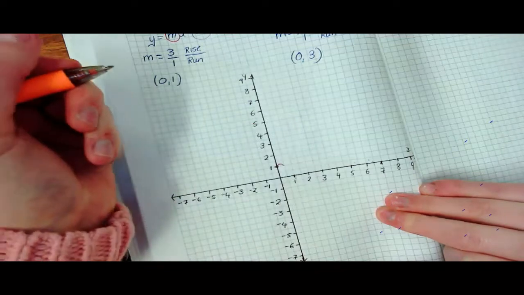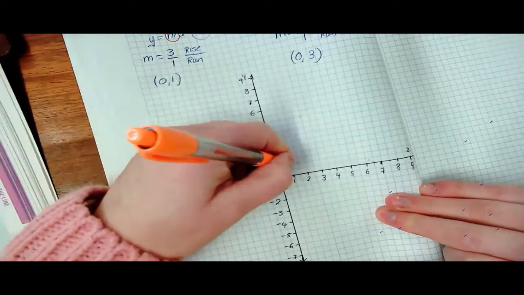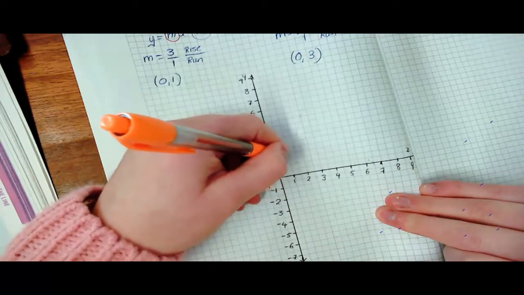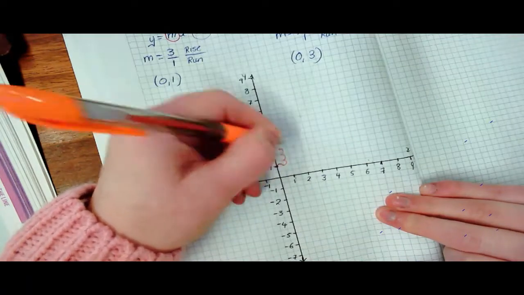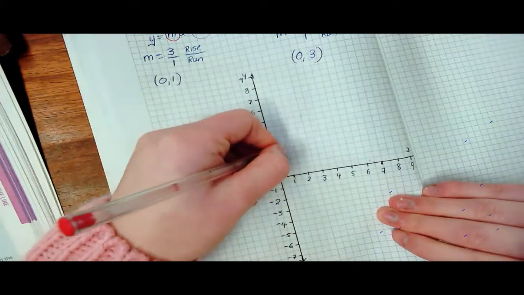It doesn't matter which way you do it, you should end up with the same answer. And I rise up 3. Here's 1, 2, 3. Some of you won't have to draw it out, you'll be able to count across and count up. That's just to help.